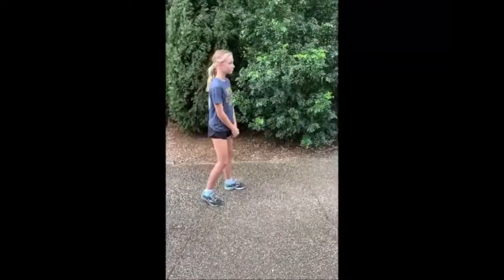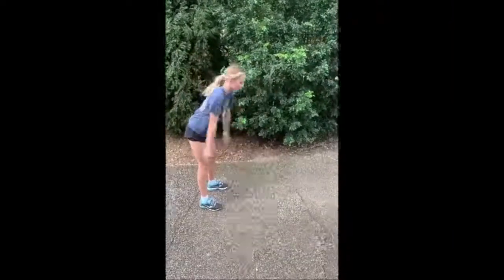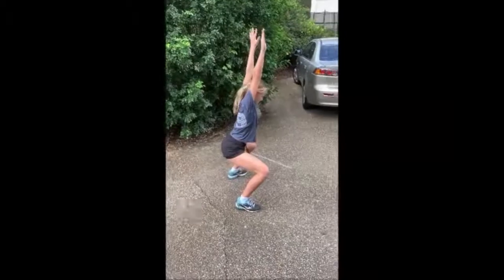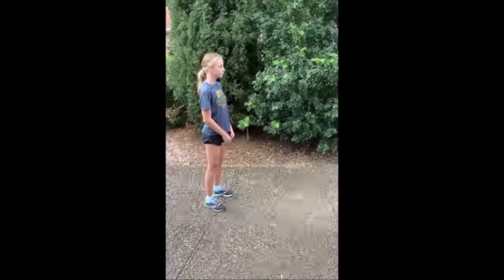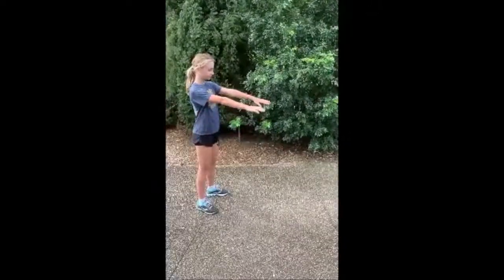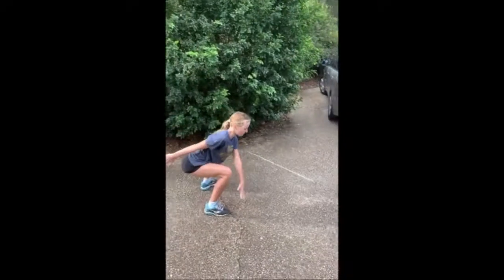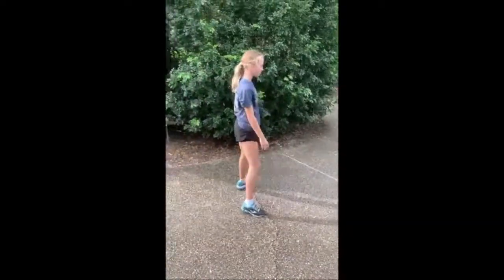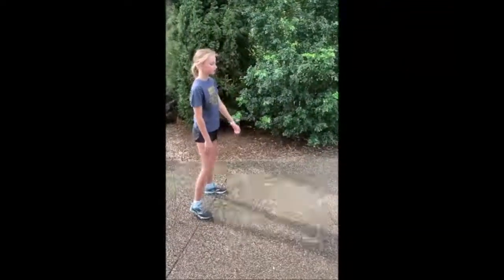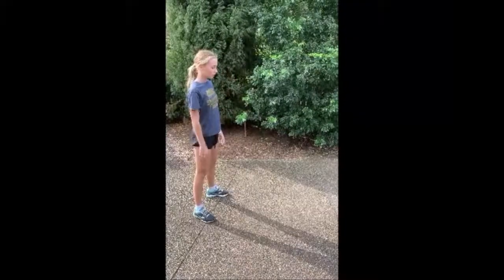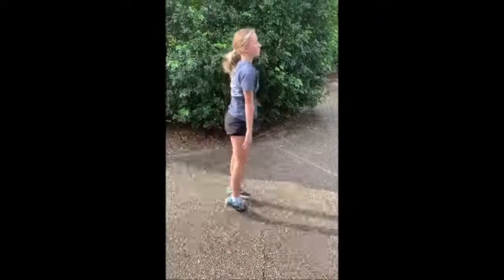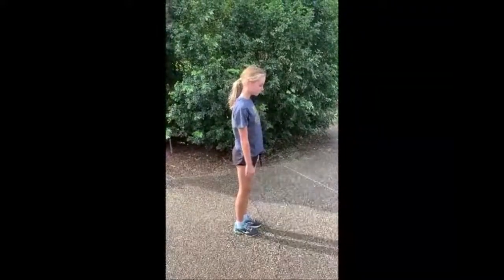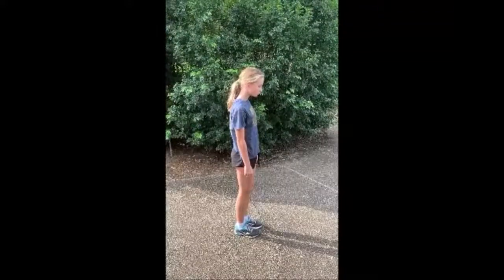Jump, reach up and land. This is jump, reach down and then land. And the other side, jump, reach down and land. Now all these change the position of the body in the air and she's got to manage it.